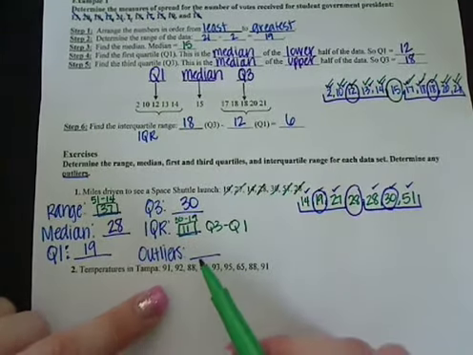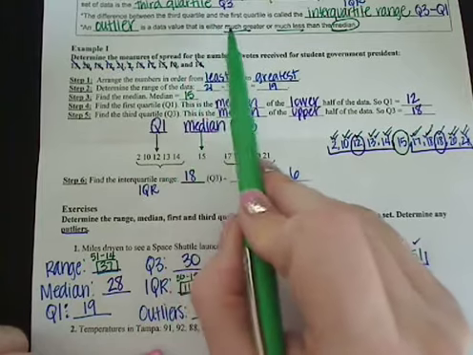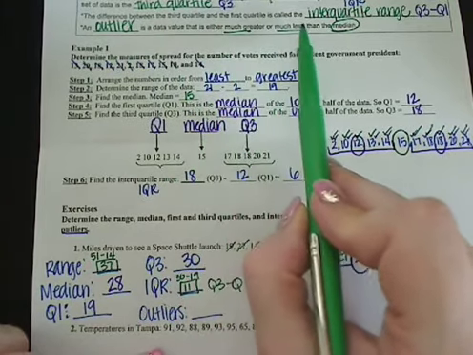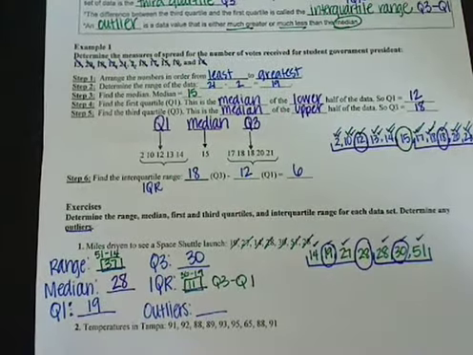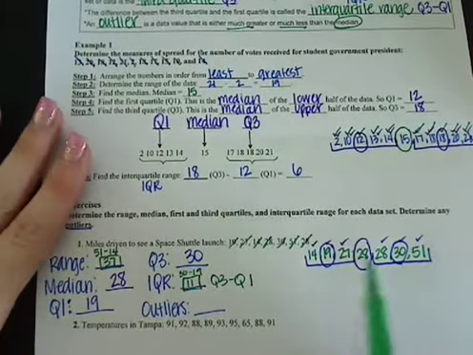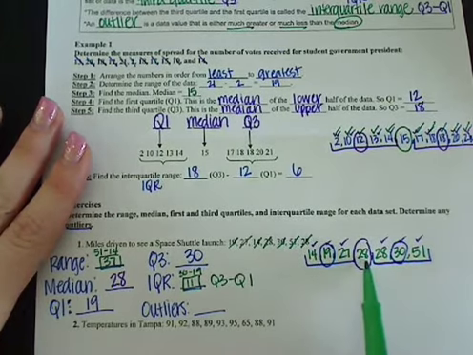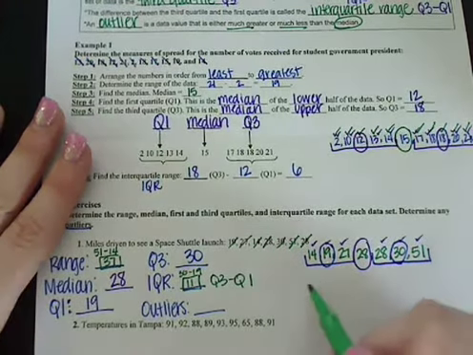And then they want to know if there's any outliers. So if we go back up to our definition of an outlier, it says that it's a value that's either much greater or much less than the median. Okay, so what I like to do is look at my endpoints and find the difference. So my lowest value, what's the difference between the median and the lowest value?